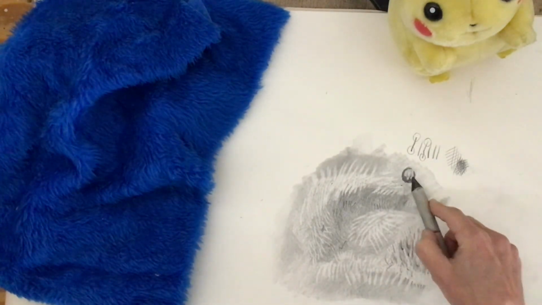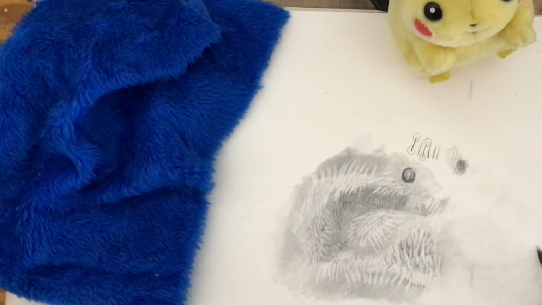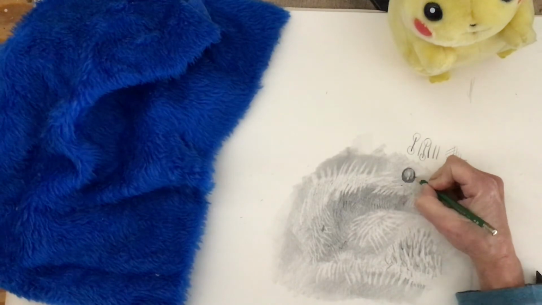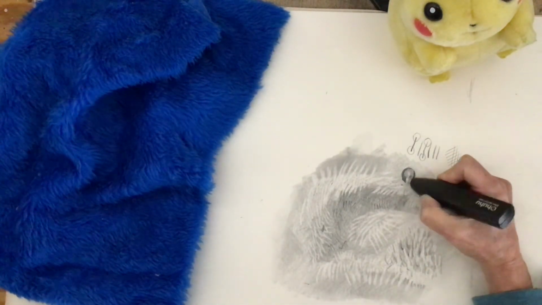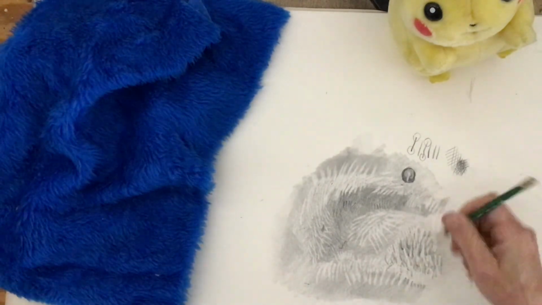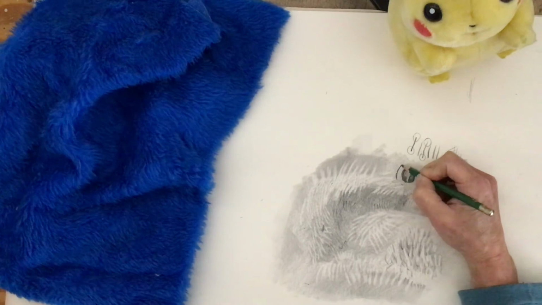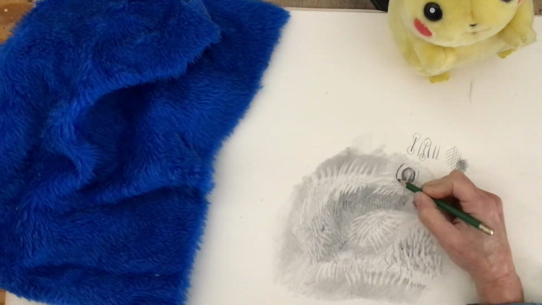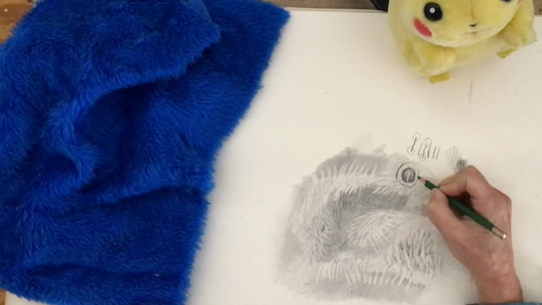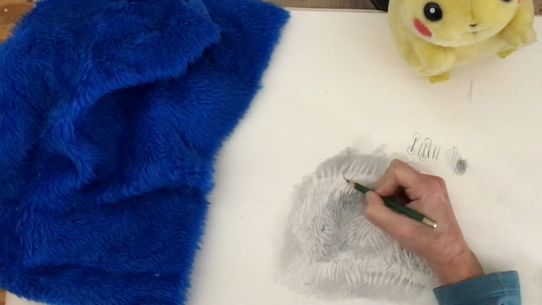And I'm going to use my stump to shade it a little bit. And I'm going to go back over the sparkle. There we go. And I'm going to add a little eyebrow. How's that? So that now you know it's an eye. We can add another eye. I'll add it right here.